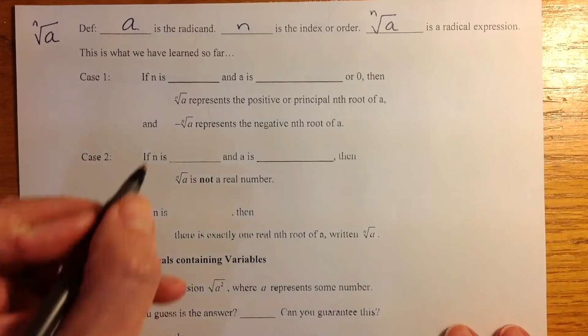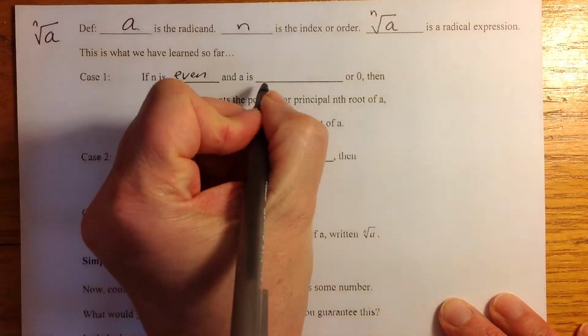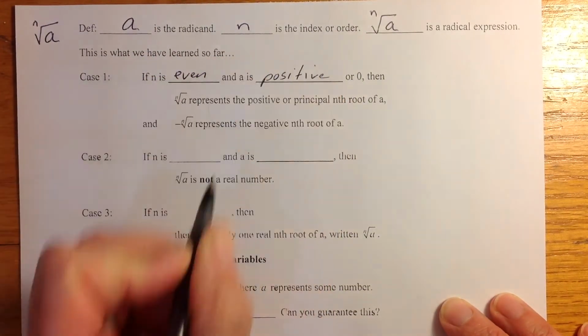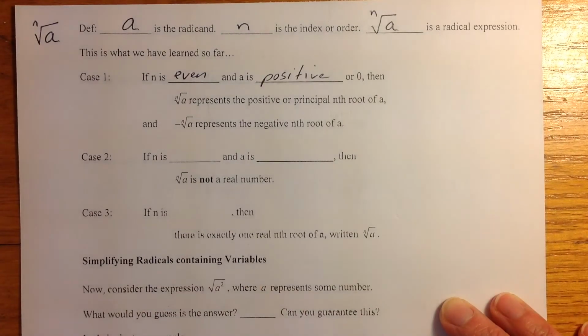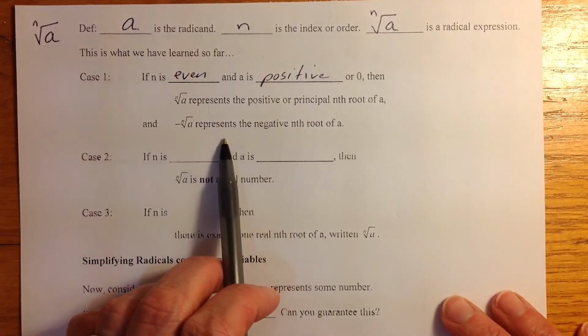So this is what we have learned so far. If n is even and a is positive, then the nth root of a represents a positive answer. And if there's a negative in front of it, we get a negative answer.